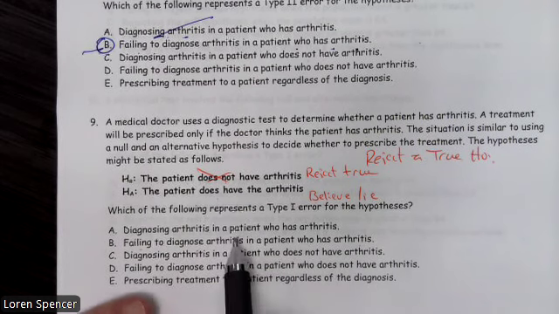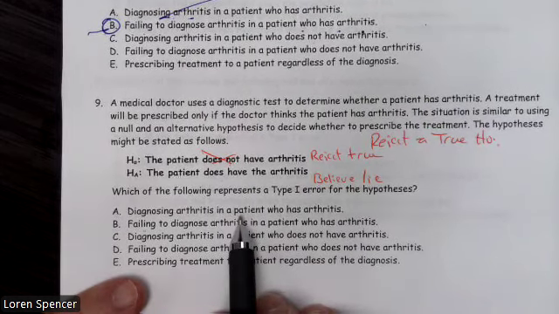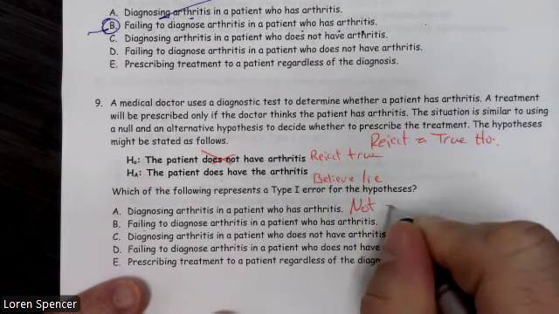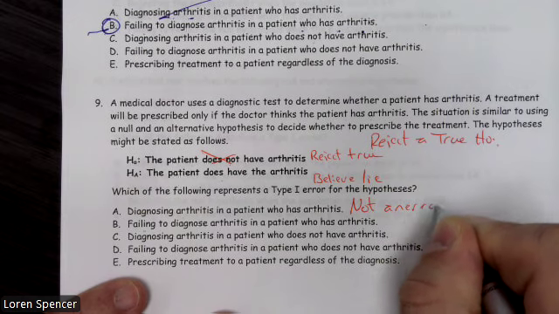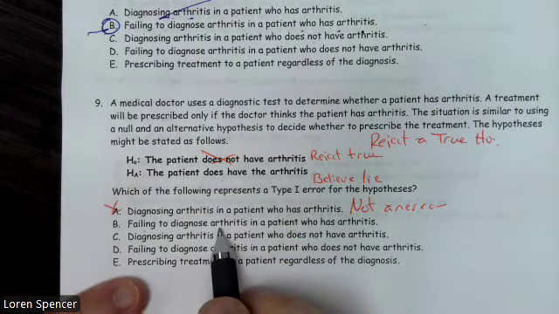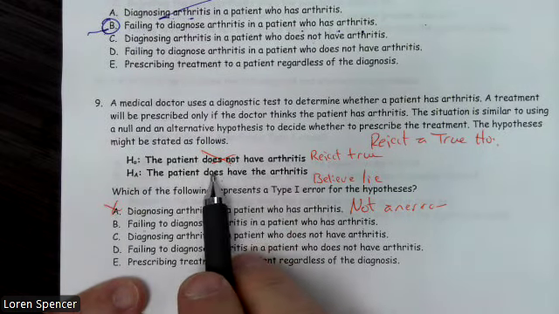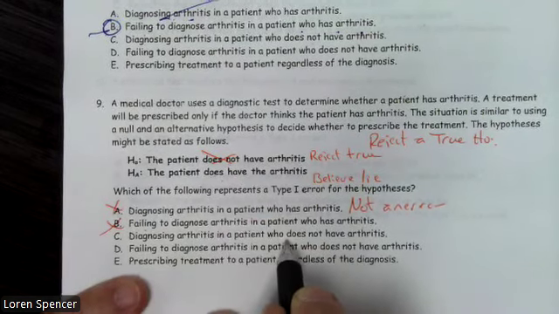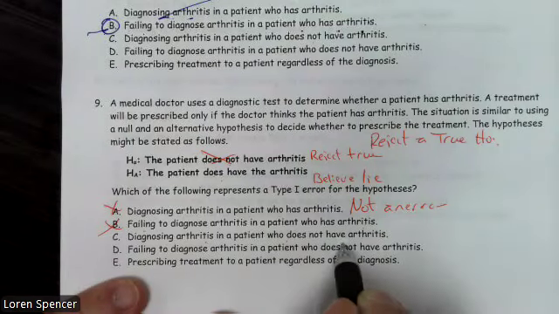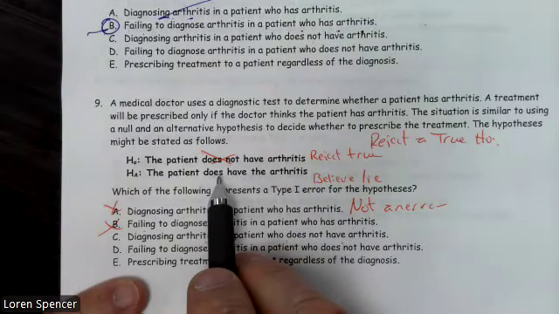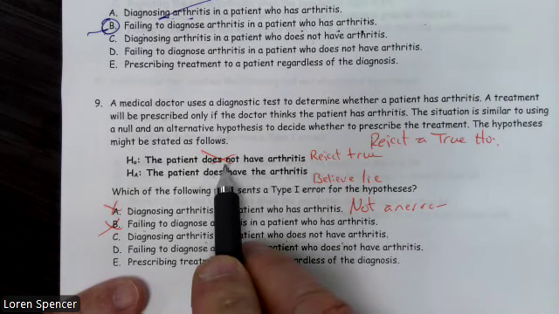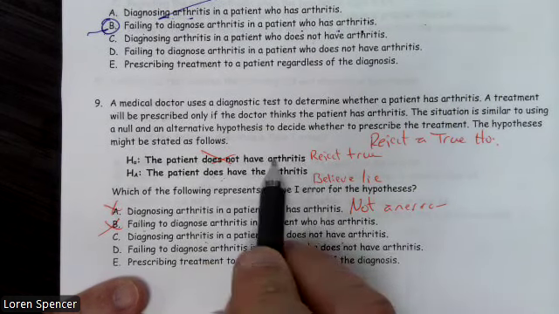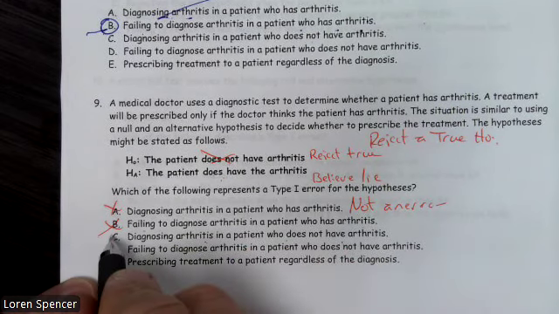All right. Diagnosing arthritis in a patient who has arthritis. Not an error. We're only looking for errors. Failing to diagnose, no, we didn't fail. We diagnosed arthritis. Diagnosing arthritis in a patient who does not, yes, that's an error. We said that they do have arthritis when in fact they do not. We believe that they do when we rejected this, which was the truth that they don't.